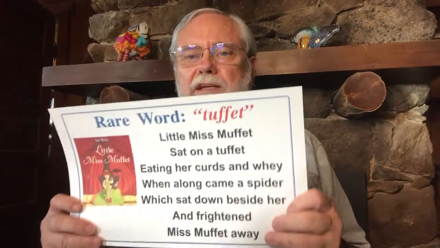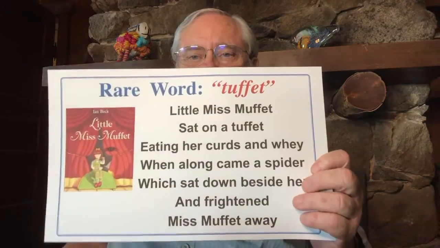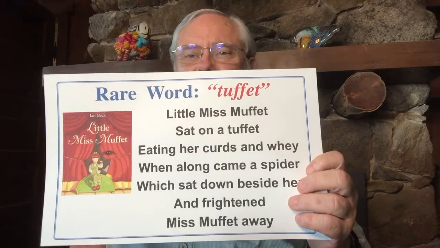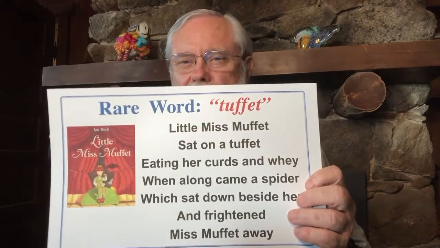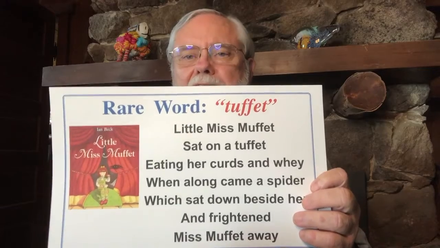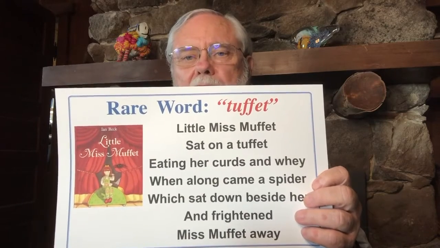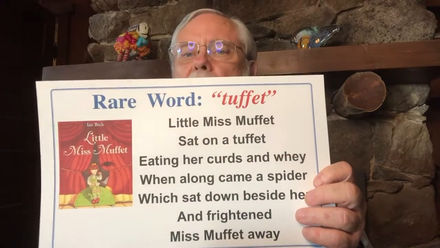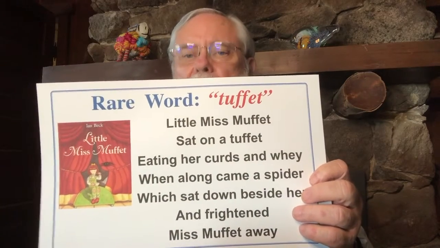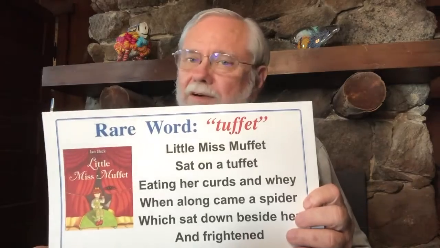Where do you know that word from? There's only one place I know of that word is really used: "Little Miss Muffet sat on a tuffet, eating her curds and whey." So these old nursery rhymes in many cases contain a lot of rare words. And because they put them into a rhyme structure that the brain responds to even before birth, we tend to remember those rare words for a long, long time.